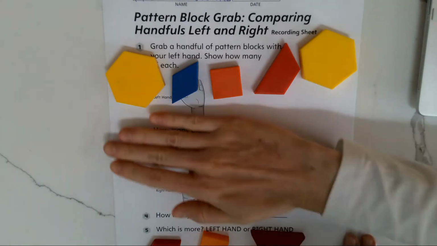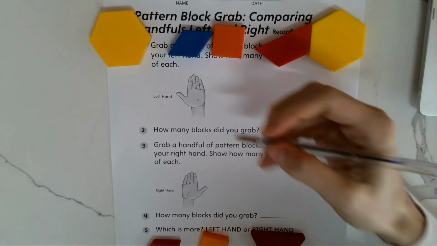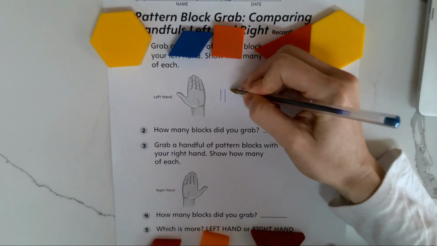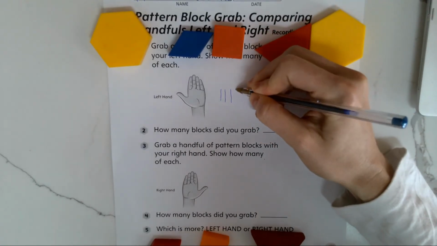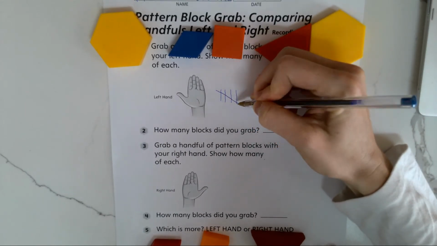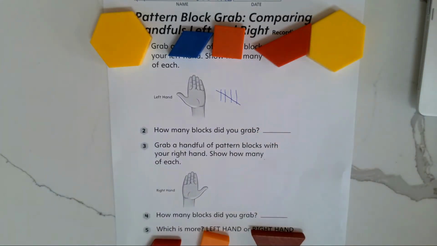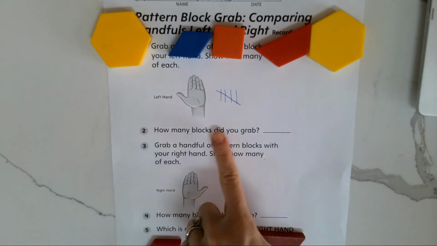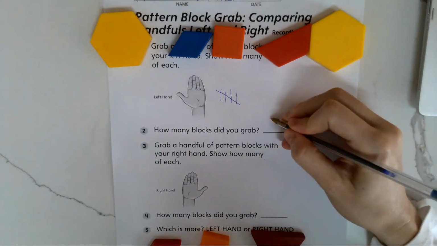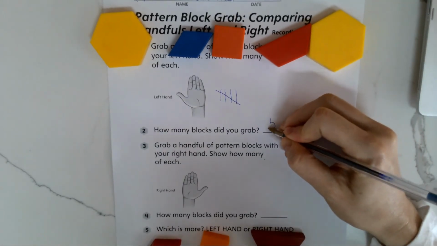I'm just going to draw 5 tally marks, little lines going down to represent, I know when I get to 5, I do that diagonal tally mark, to represent that I grabbed 5 blocks. On our recording sheet, we're also going to write that number to represent how many we grabbed. So with my left hand, I grabbed 5.